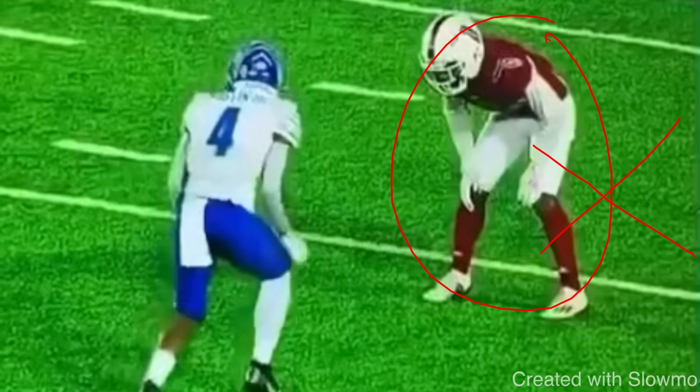He does not want you to go there. He wants to force you to the inside. We're trying to sell like I'm running a seam, running a deep post, whatever it might be. So I have to take what he gives me. We have to take the inside release, but we have to make sure that we threaten this DB outside to move him off his platform.